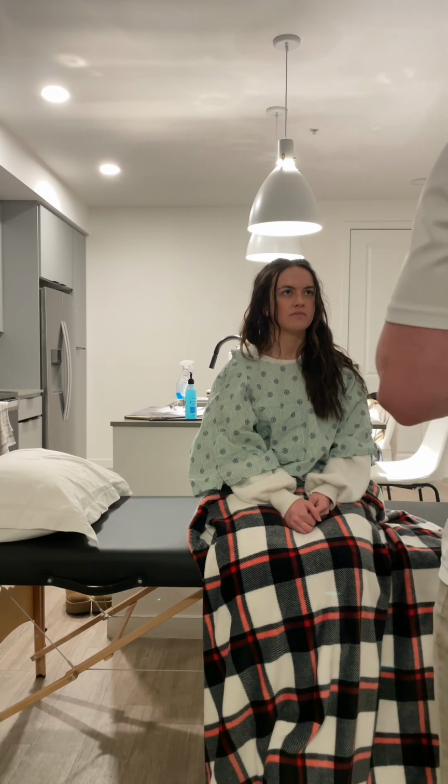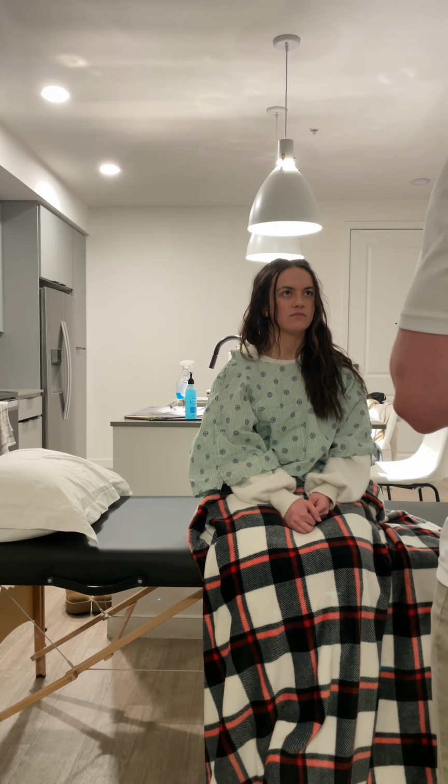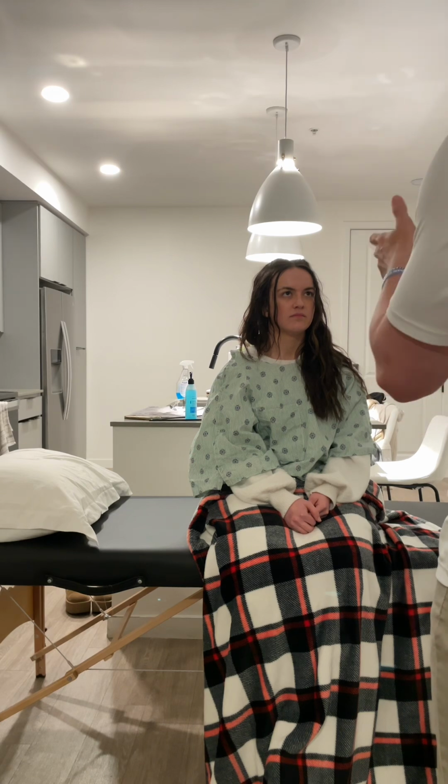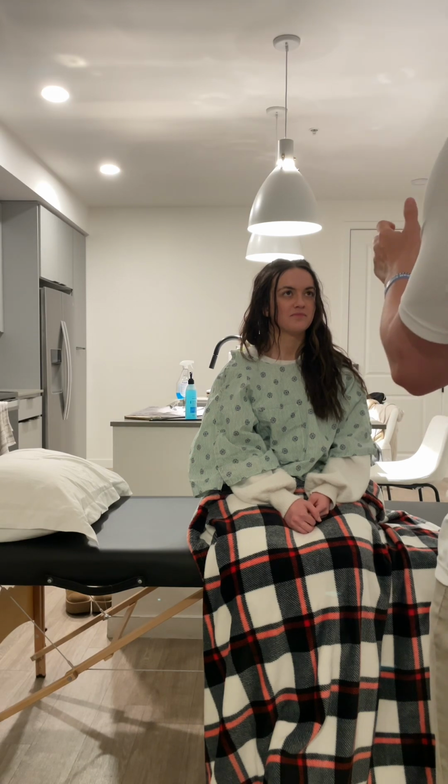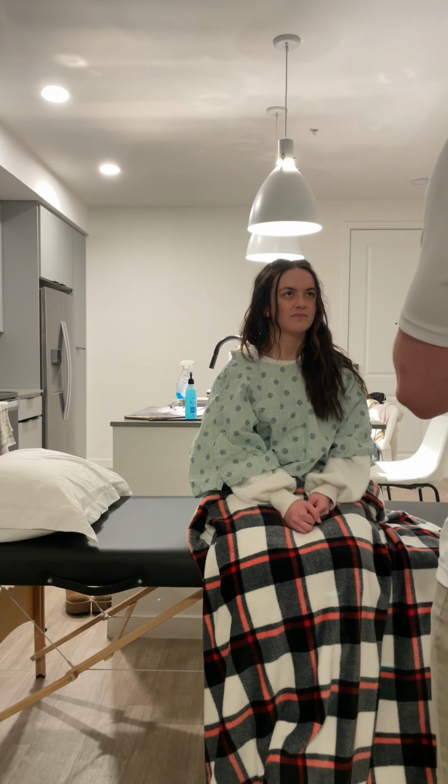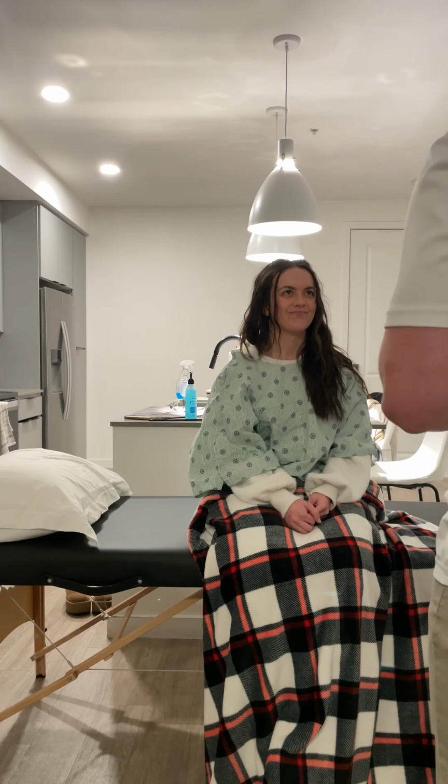So for this test, here in a second, I'm going to have you look right at my nose. We're just going to stay right at my nose the whole time. I'm going to hold your head, slightly tilt your head down, and move your head in either direction. I just want you to keep your gaze right on my nose for me the whole time, okay?